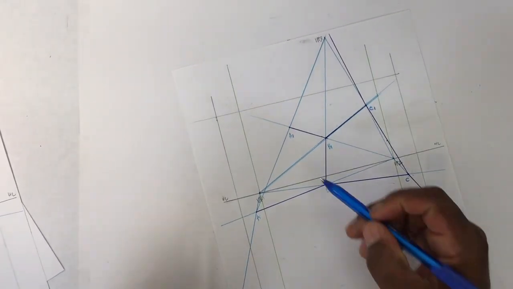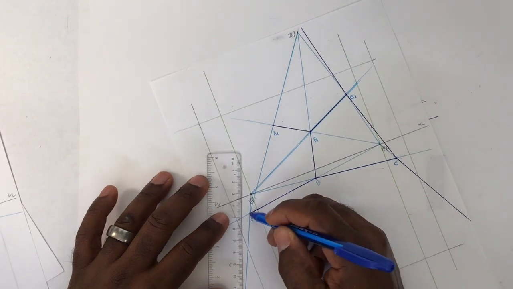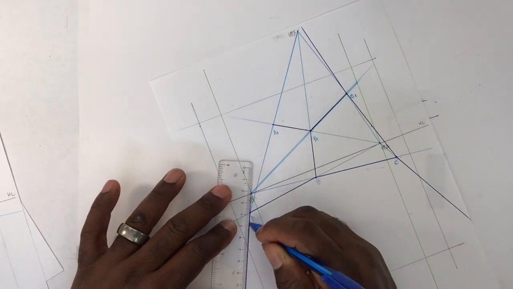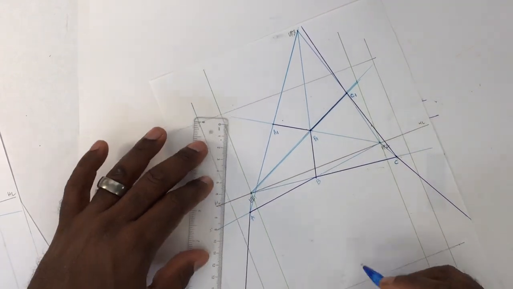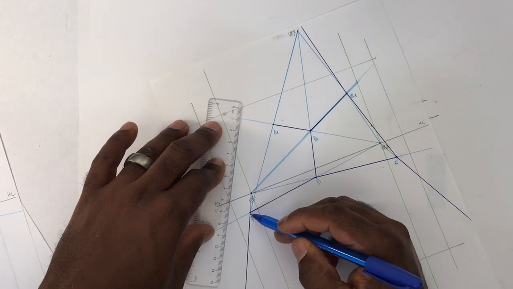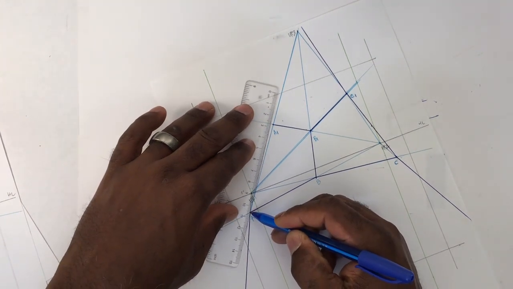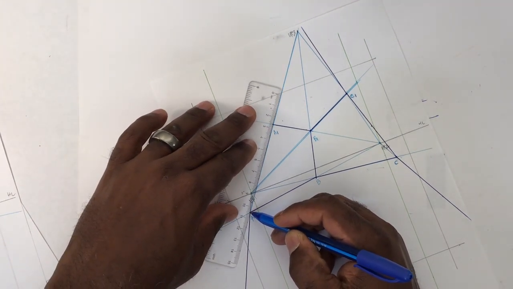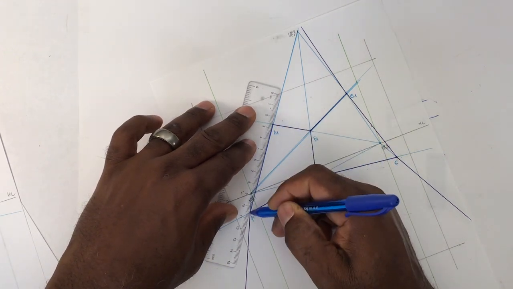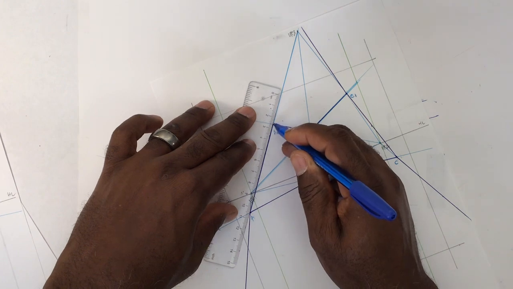So what I'm going to do, I'm a little unsure about that. I will figure it out in a second. That's the wall, that's the floor. This is the wall. So from here to here is accurate, like so.